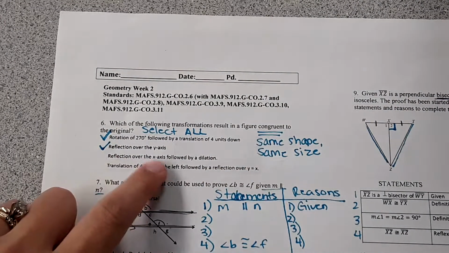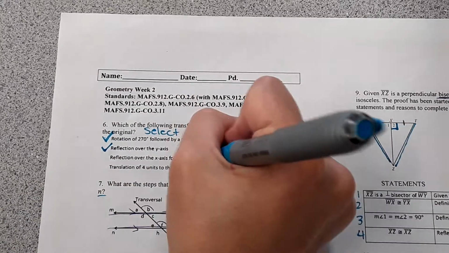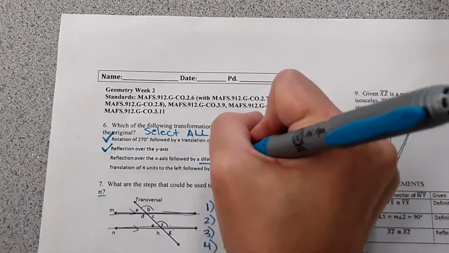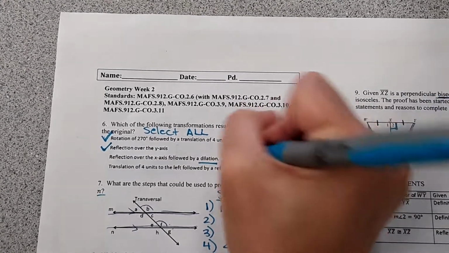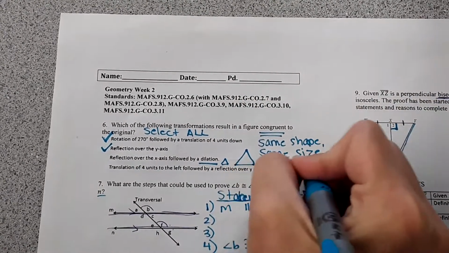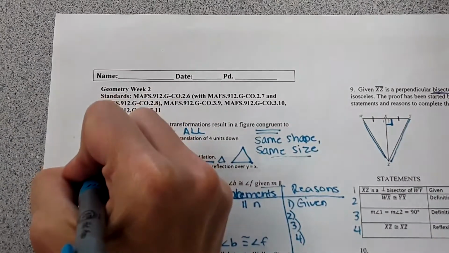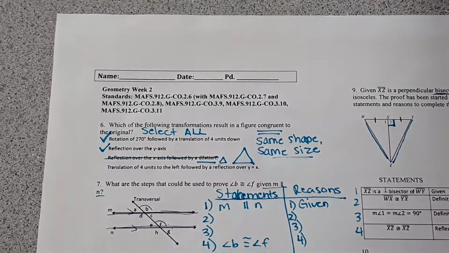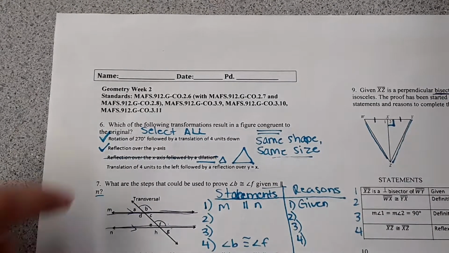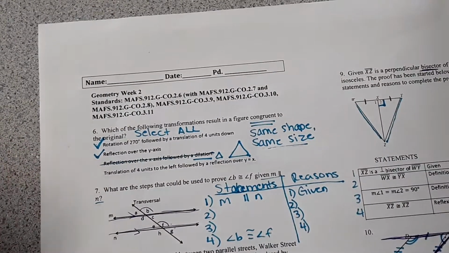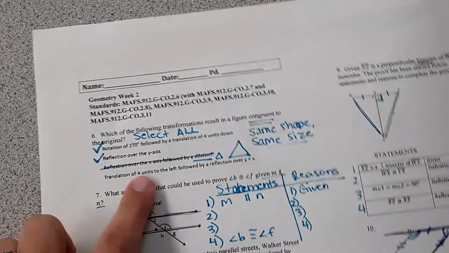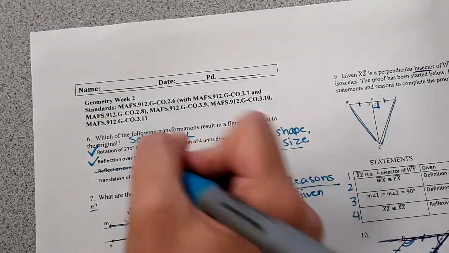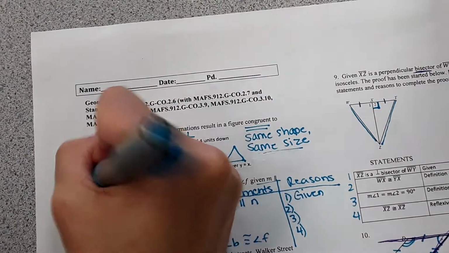This one says reflection over the x-axis followed by a dilation. Now, a dilation is when the figure grows or shrinks, so it would be like a triangle growing. That is not the same size, so therefore this does not keep its same shape and size. It is not congruent to the original. Then for the fourth answer, translation of 4 units to the left followed by a reflection. Translation is a slide, just new location, or reflection, again, flipping it, but still keeping its shape and size. So that is correct as well.